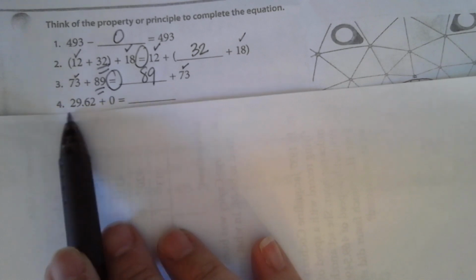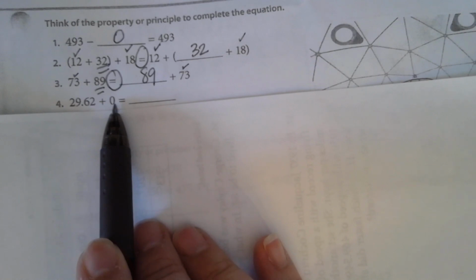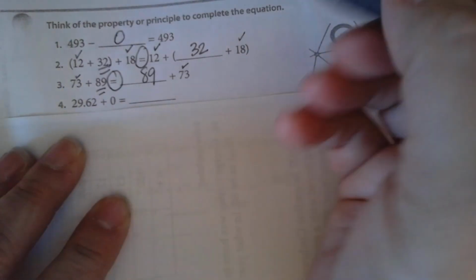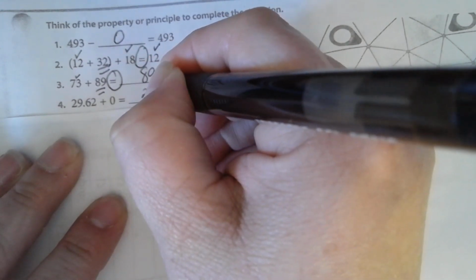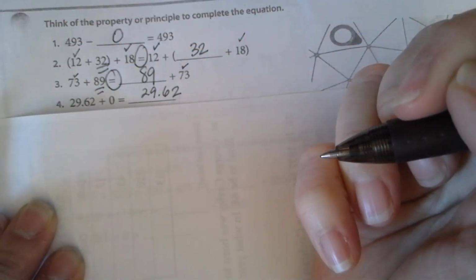All right. Let's take a look at number 4. Now, if you look back at number 1, there's a clue for you about number 4. That 0 property. If I have a number like 29 and 62 hundredths, and I add nothing to it, what do I still have? 29.62, right? 29 and 62 hundredths. All right. So when you add nothing, you are going to keep that same answer. Everybody good? Titus, you good? Okay.